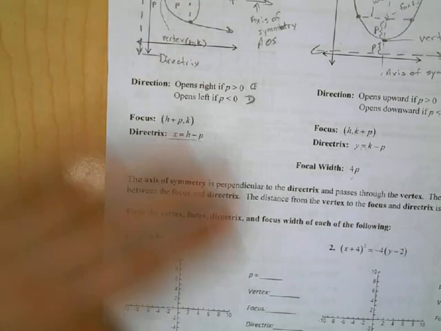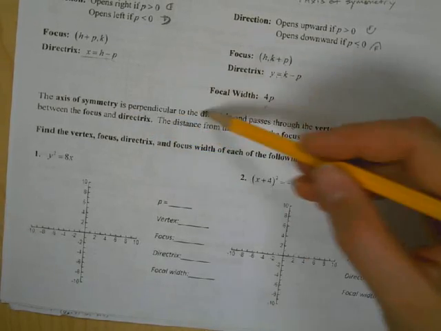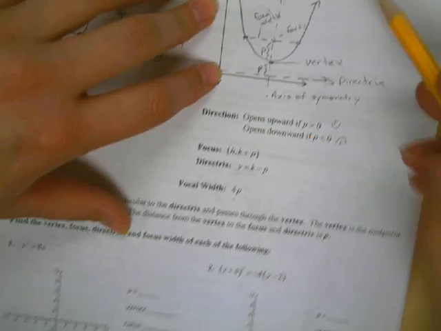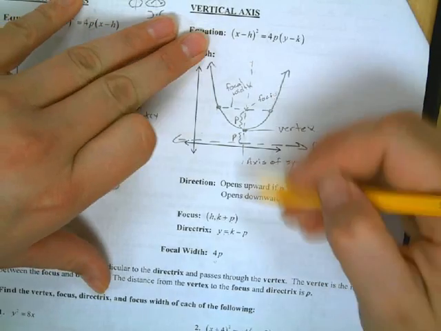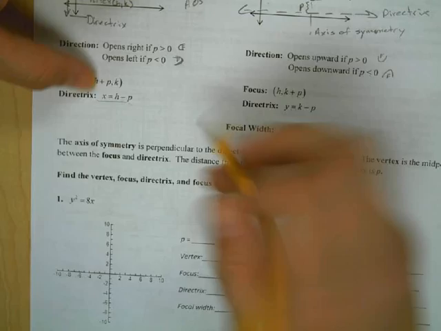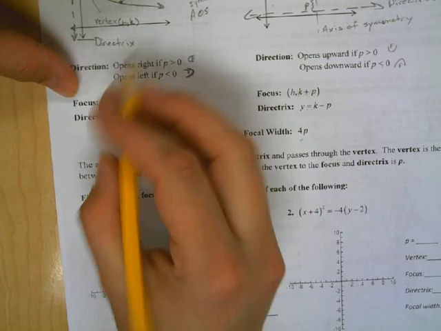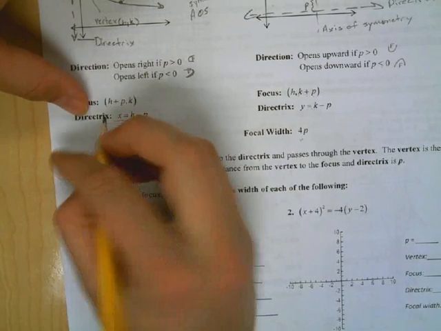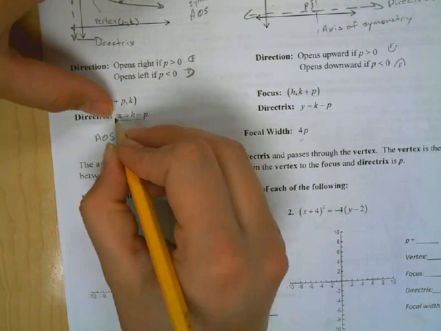Now they tell us some extra information on your notes here. The axis of symmetry is perpendicular to the directrix, which hopefully you can see. These two things are perfectly perpendicular. Meaning that if the directrix here is X equals H minus P, then the axis of symmetry has to be Y equals, because they're perfectly perpendicular.